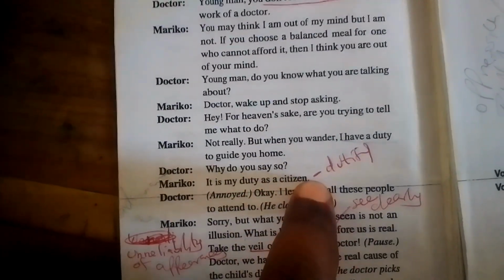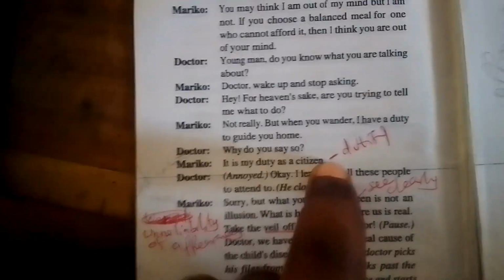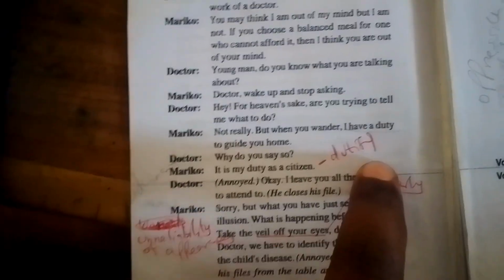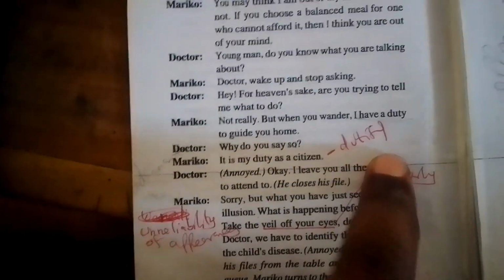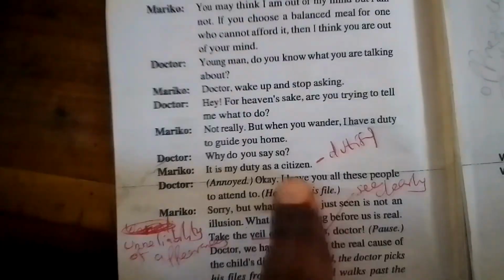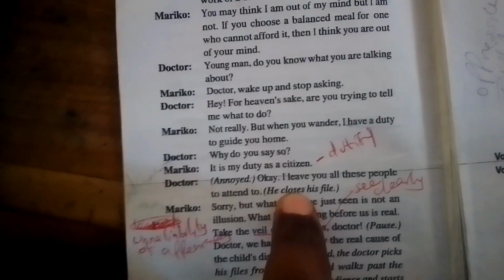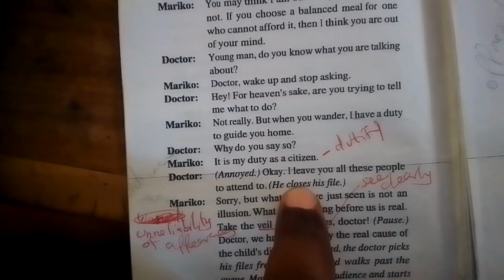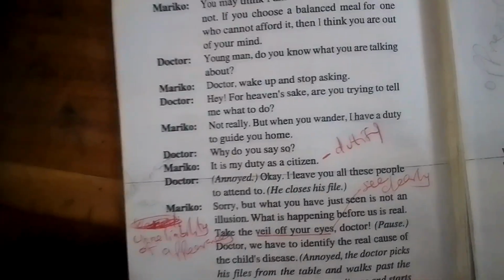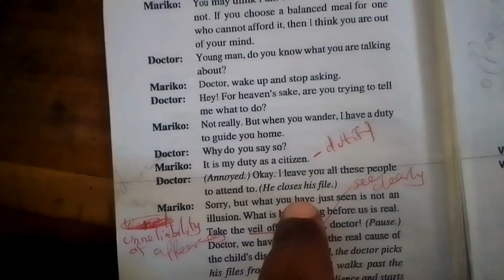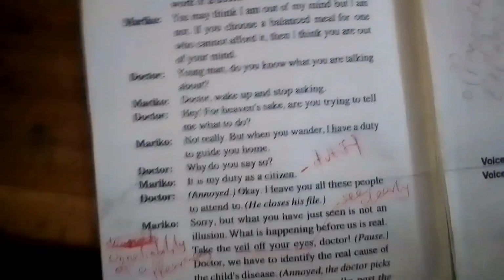It is my duty as a citizen. So of course that will give us a trait that is dutiful. What happens next is the doctor becomes annoyed. You can see from the stage direction, and then he leaves. He says, "I leave you to all these people to attend to." He closes his file. Closing symbolically means he has left.